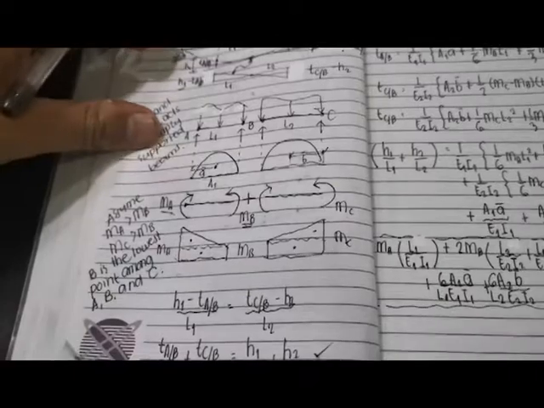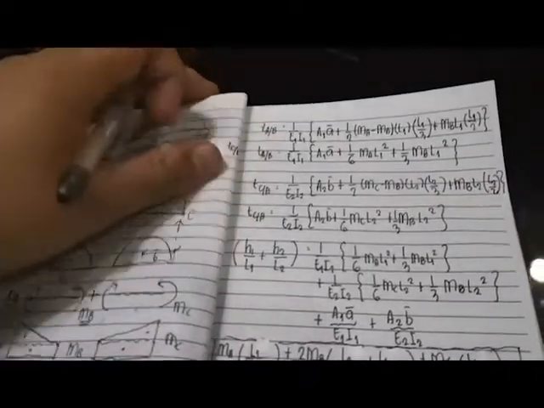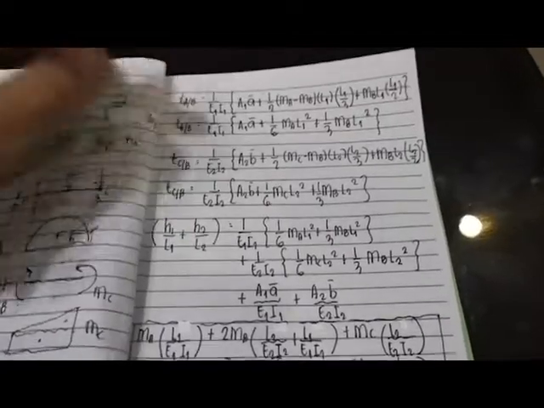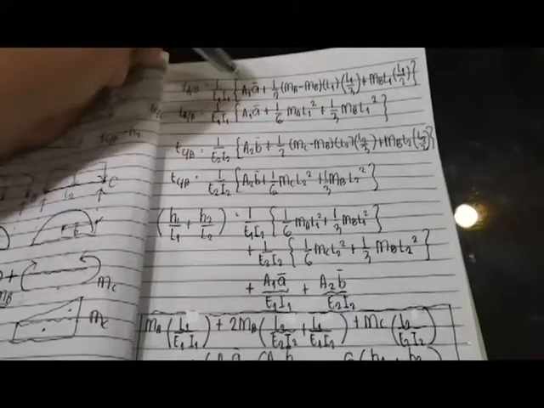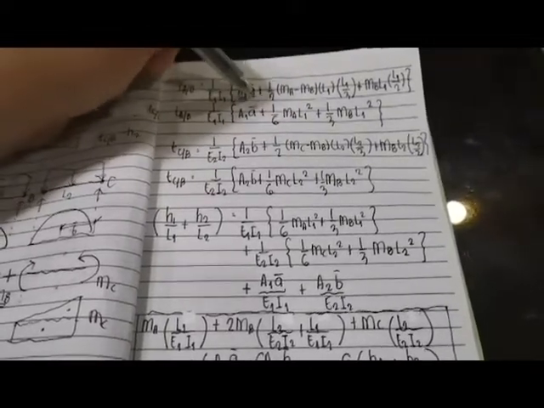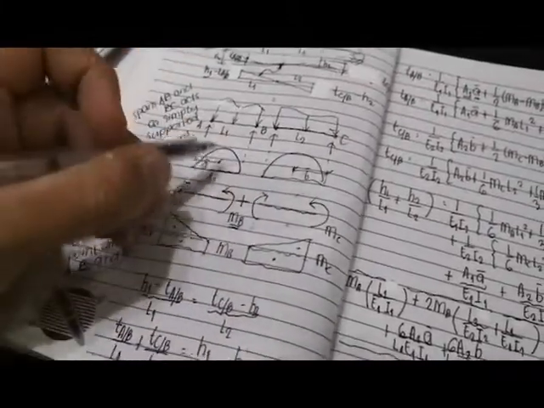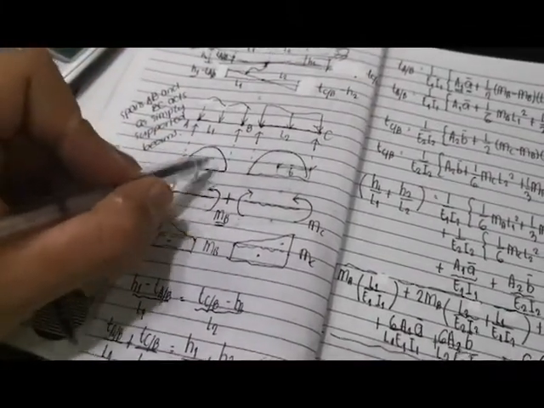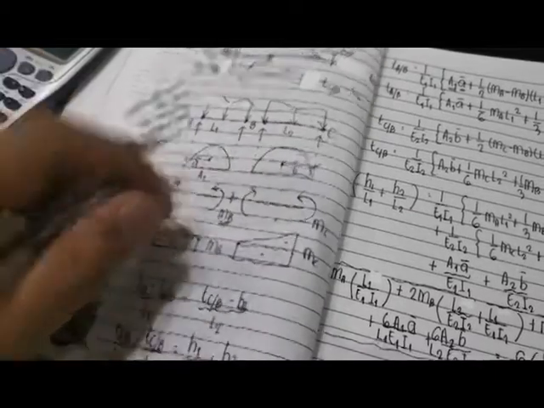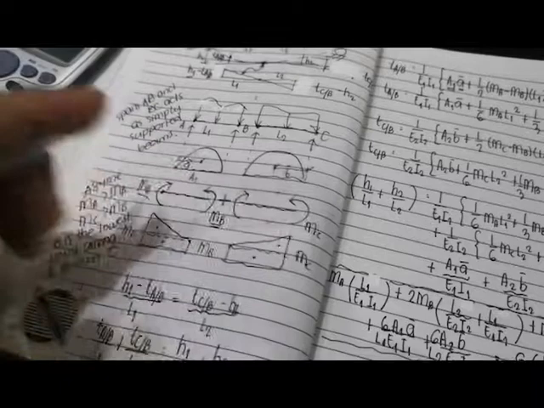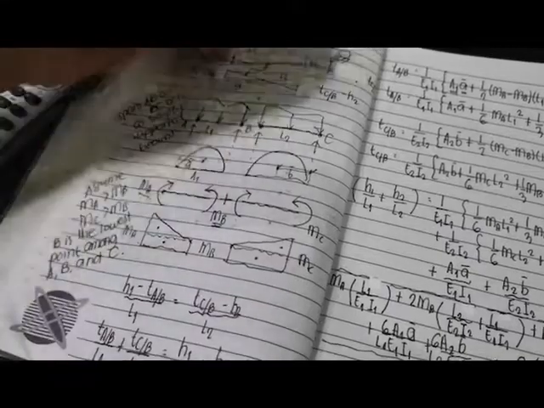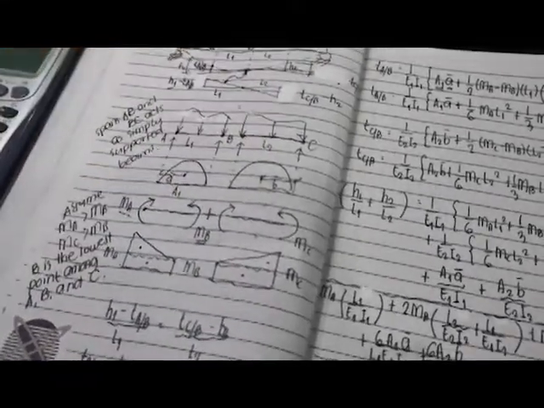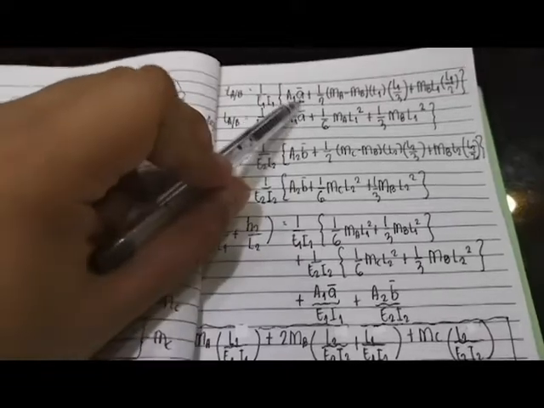Okay? So, by going back here, we can compute for the tangential deviation of A with respect to B equal to 1 over EI multiplied by A1 multiplied by A bar. So ito yon. The moment diagram, when we assume it is a simply supported beam, and ang centroid will be measured from point A. So centroid natin manggagaling sa A. So ito yon, A1 times A bar plus 1/2.